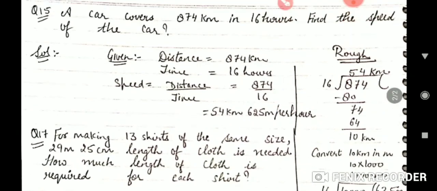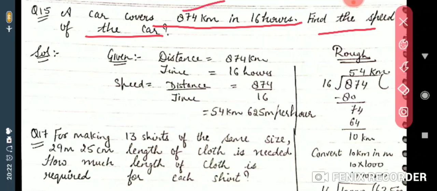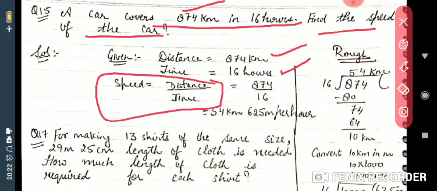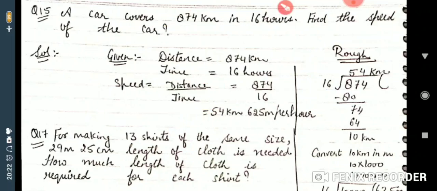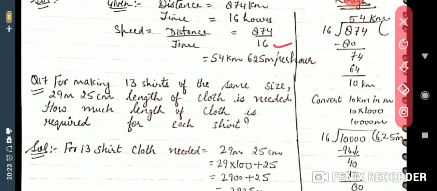Now the next question is, the car covers 874 kilometer in 16 hours. Find the speed of the car. So the distance is given, 874 kilometer, and the time is given, 16 hours. So what is the formula of speed? Distance upon time. So distance is 874 and the time is 16 hours. So we will divide 874 by 16.